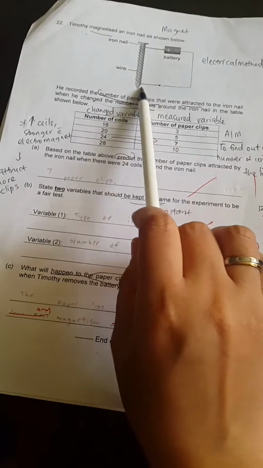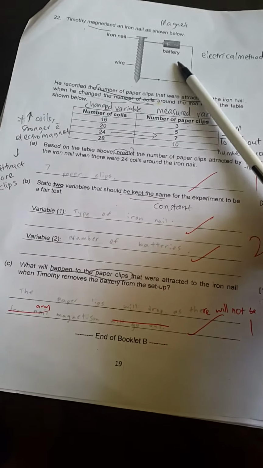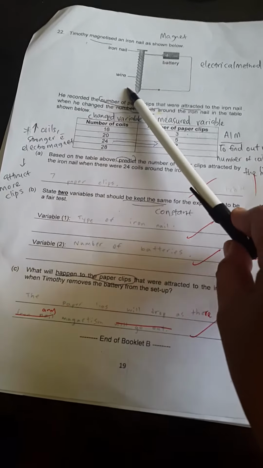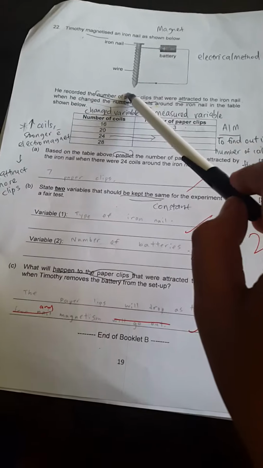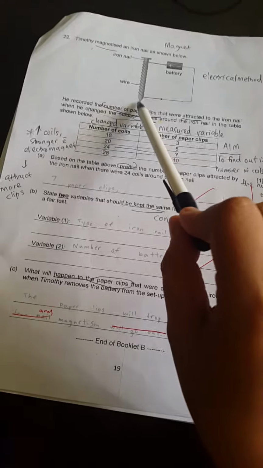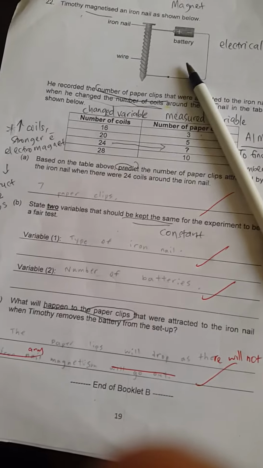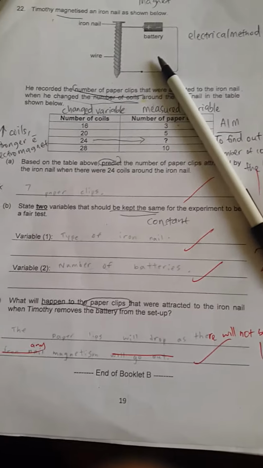So in this case, the things that we don't want to change can be many things, right? The number of batteries, or the type of batteries, whether it's Panasonic or Eveready. It can also be the type of iron nails, the type of paper clips, or the thickness or size of the iron nail. Some of you wrote the length of the iron nails, and I don't accept it, because I would rather you say the thickness or the size of the iron nail. So those would be some of the possible answers.